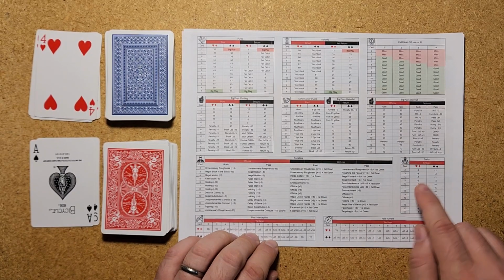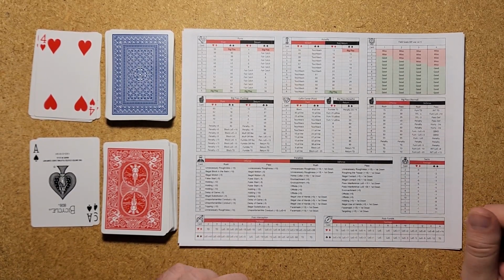In the next video, we'll cover the sack chart and how to use that for sacks.